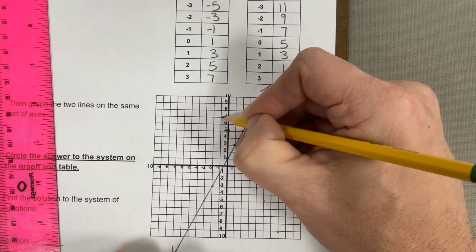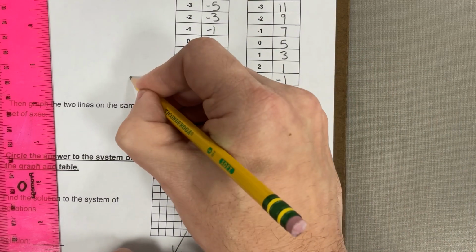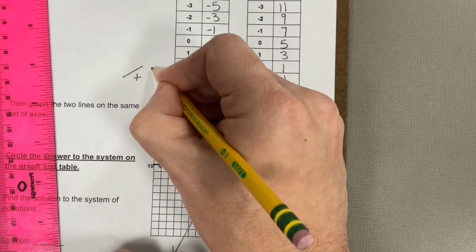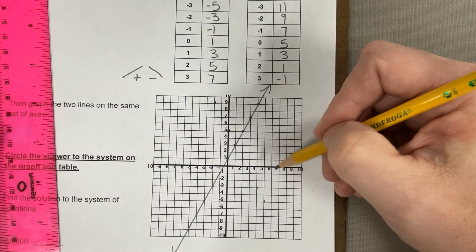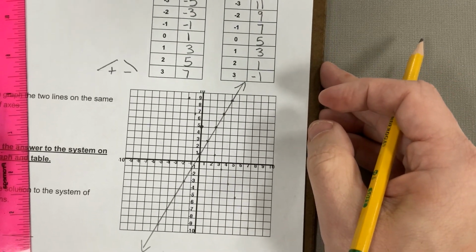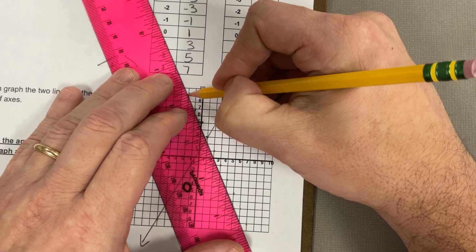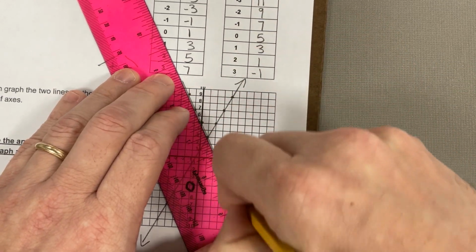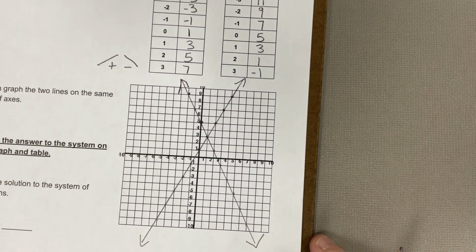I go back up here, it's up 2 over 1. Just a little reminder, that would be a positive slope. That is a negative slope. So I know it's going to be slanted this way because it's a negative 2. So I'm going to draw this line in. I'm going to extend it throughout the entire graph.